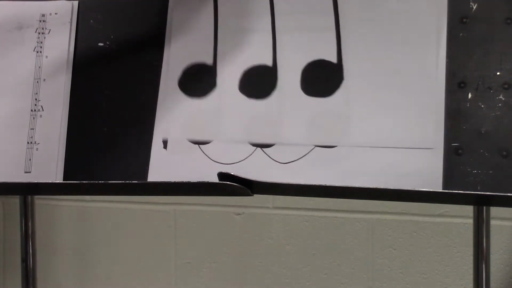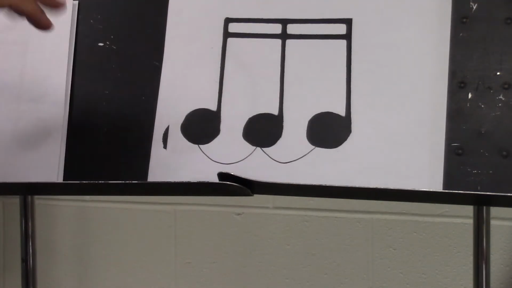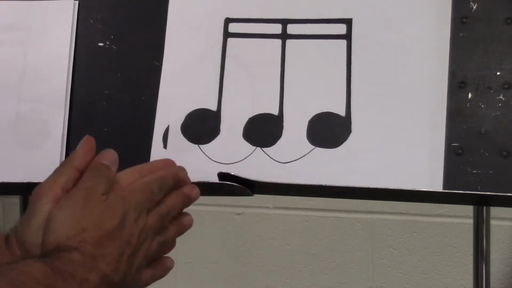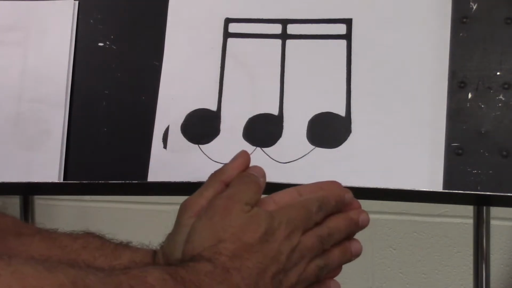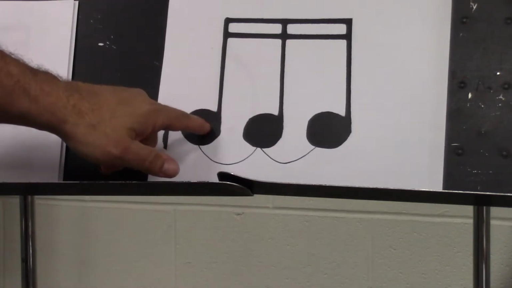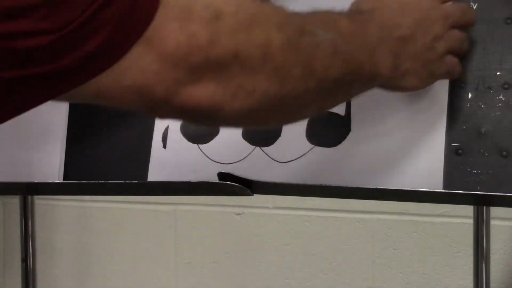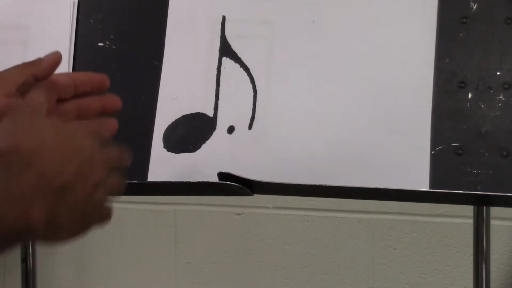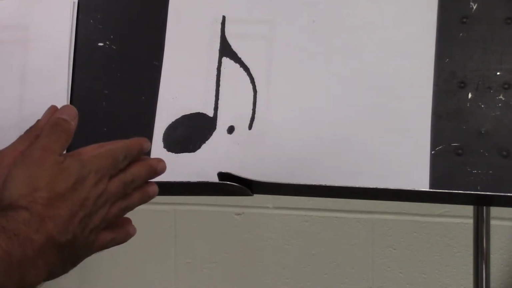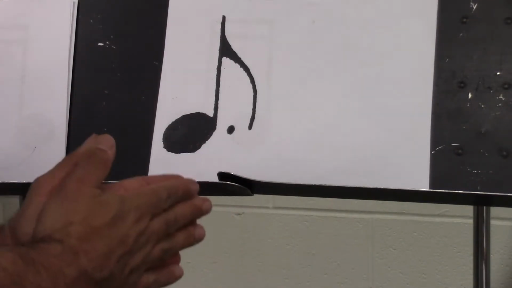Now, let's tie the 3. Ready? Go. 1, E, and. What is the equivalent to 3 tied 16th notes? 3 16th notes is a dotted eighth. Let's clap and count the dotted eighth. Ready? Go. 1, E, and.